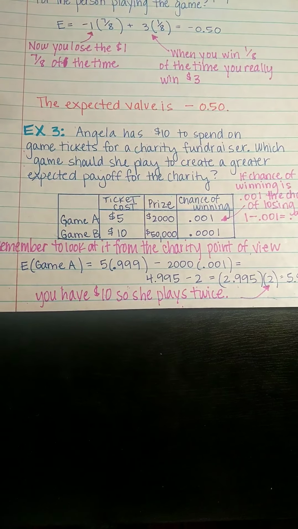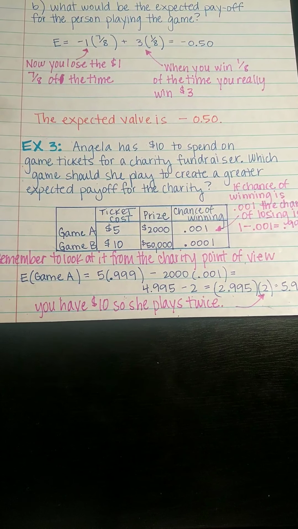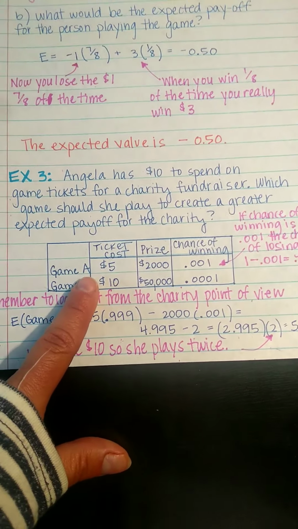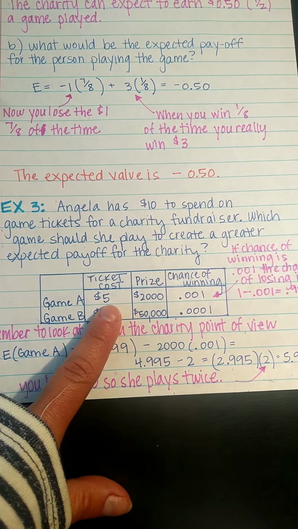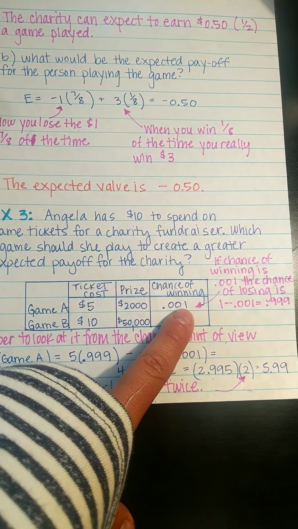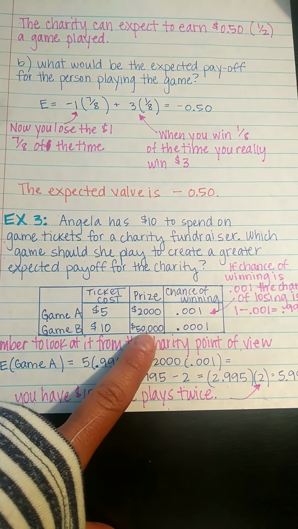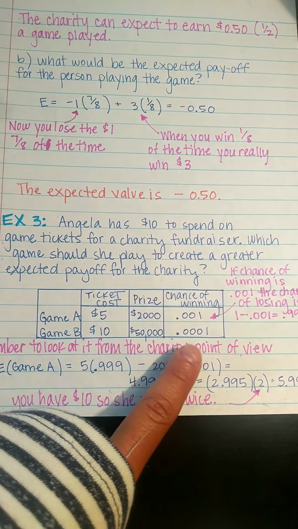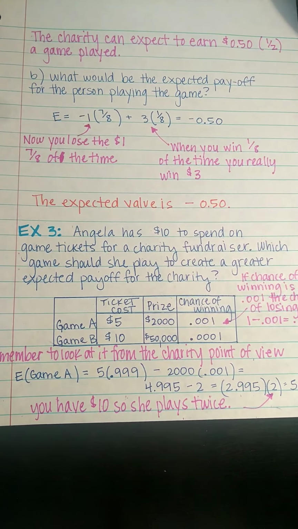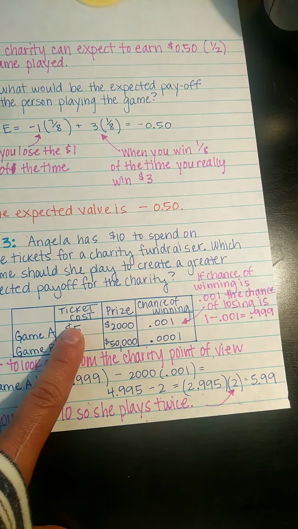Angela has $10 to spend on game tickets for a charity fundraiser. Which game should she play to create a greater expected payoff for the charity? So here's the situation. Game A has a ticket cost of $5. If you win, the prize is $2,000, and this is your chance of winning. Okay, Game B has a ticket cost of $10. If you win, this is how much you win, and there's your chance of winning. Now, when we do expected value, remember we look at not just their chance of winning, but their chance of losing, because when they lose that $5.